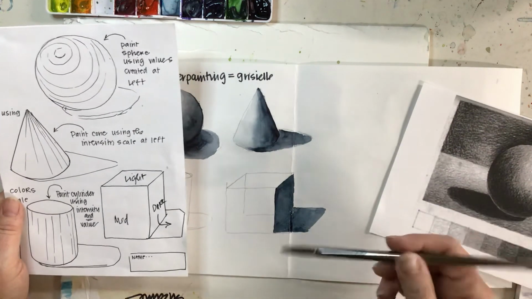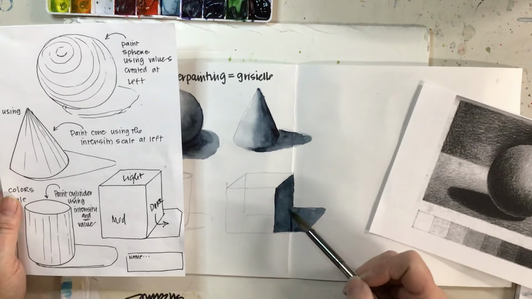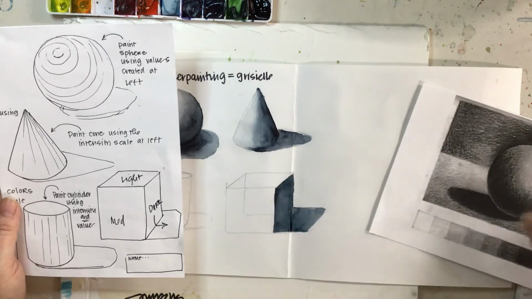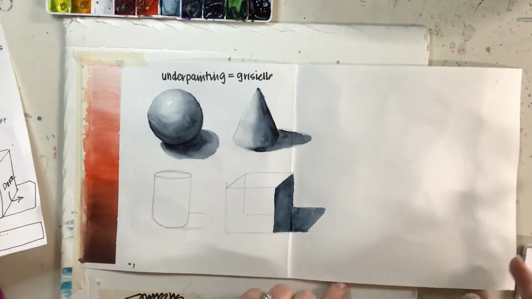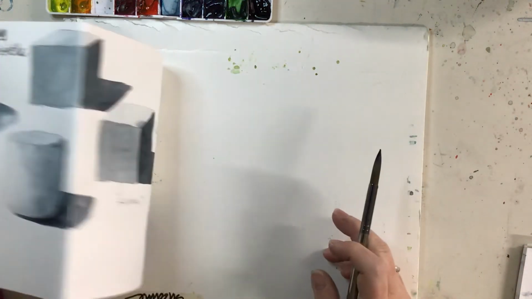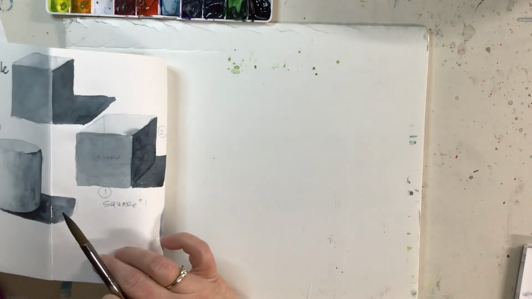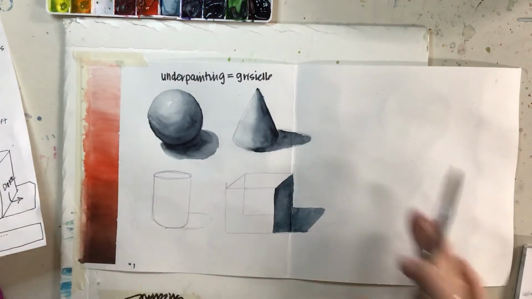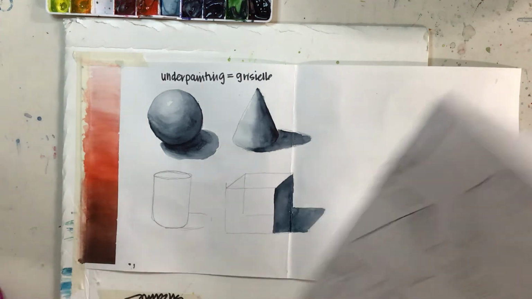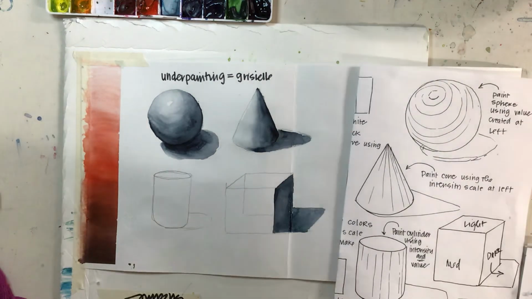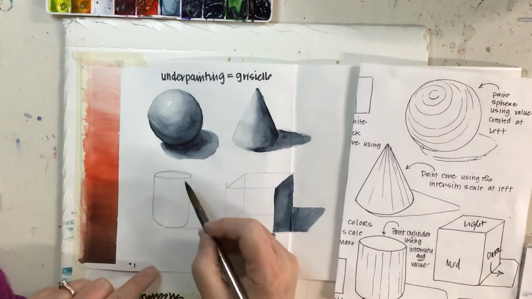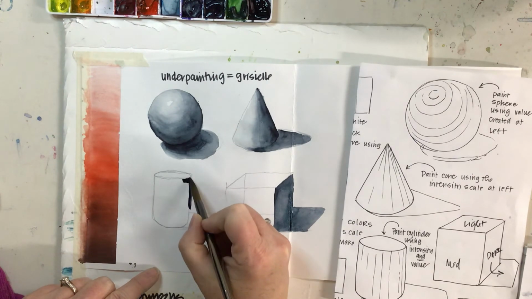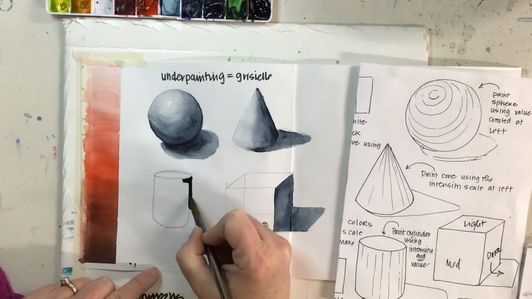But the overall effect is going to be that this side is dark, this side is medium, and the top is light. See if I can show you a finished cube on the backhand side here. So there you go. But I do have to wait for this guy to dry before I can make that happen.